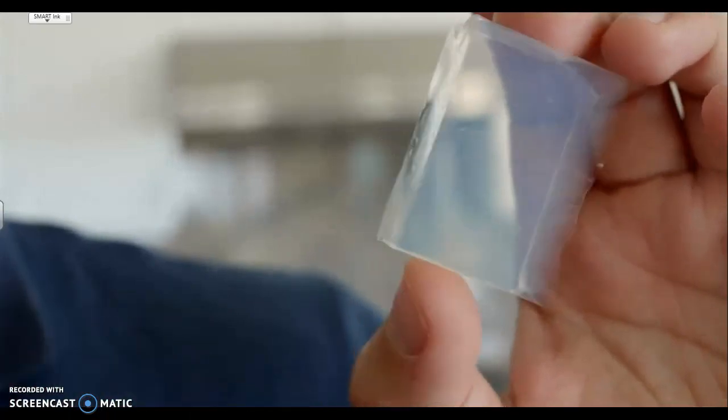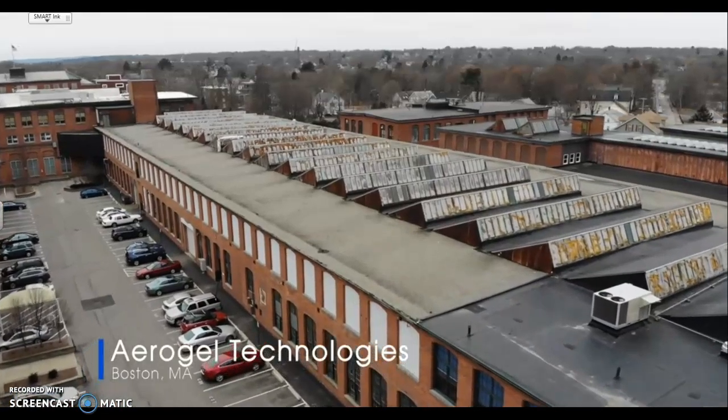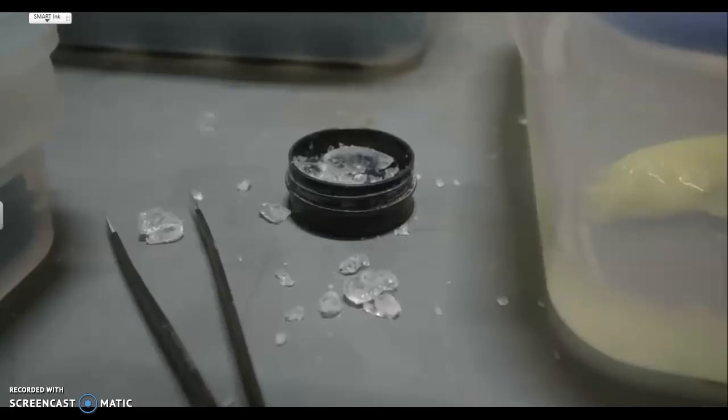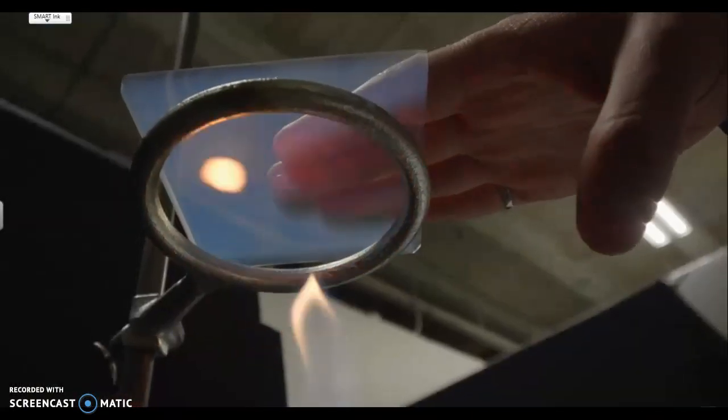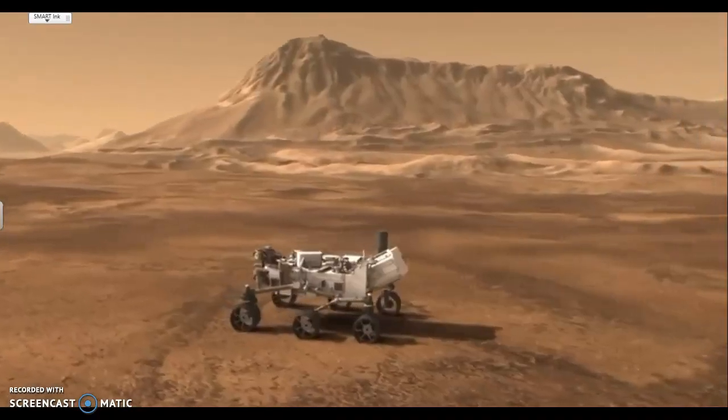I have long been fascinated by aerogel, so I actually flew out to Aerogel Technologies in Boston to find out, why was aerogel invented? How is it made? Why is it such a good thermal insulator? And what is it used for?